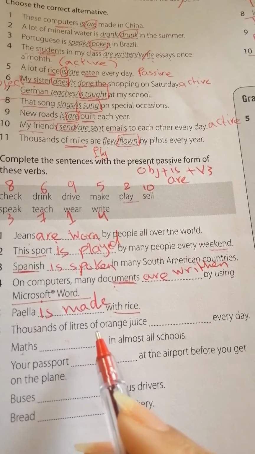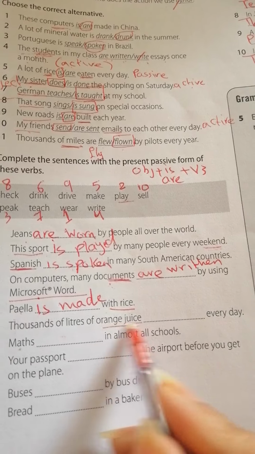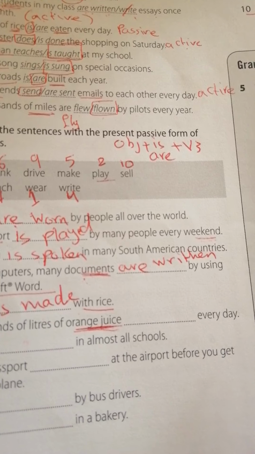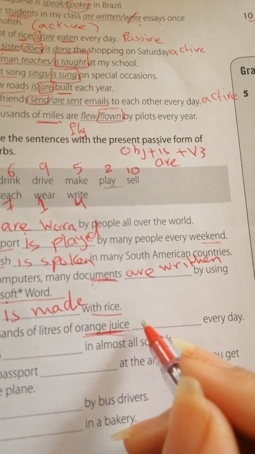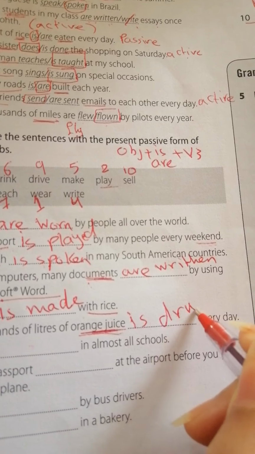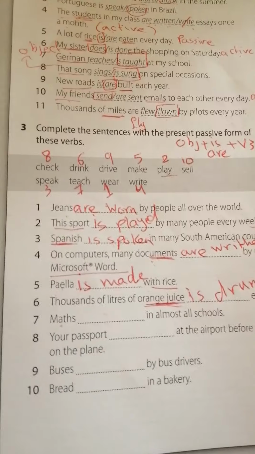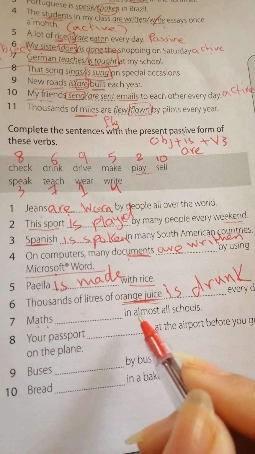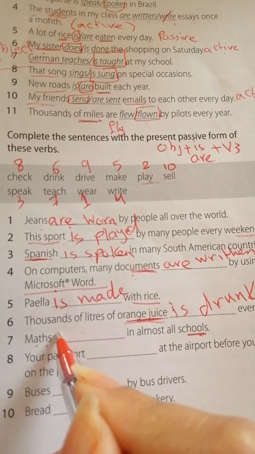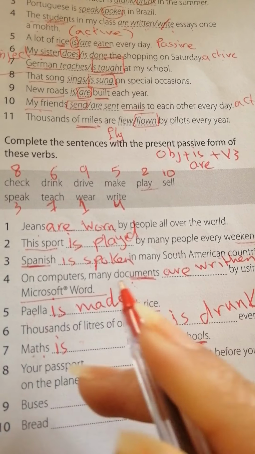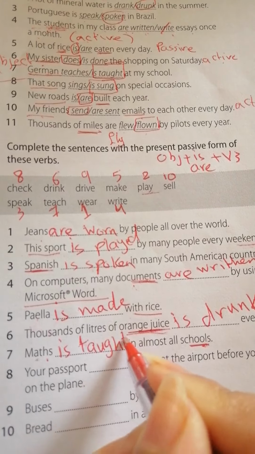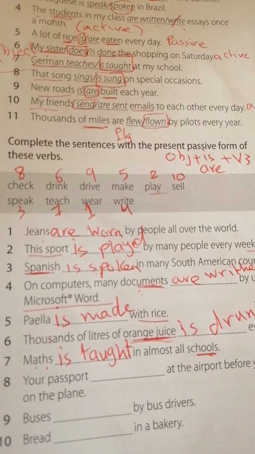Number 6, thousands of liters of orange juice are drunk. What do people do with orange juice? They drink it, right? So what is verb 3 from drink? Drunk. Juice, singular, is drunk. Number 7, math is taught in almost all schools. Math is, and what is verb 3 from teach? Taught. Math is taught.